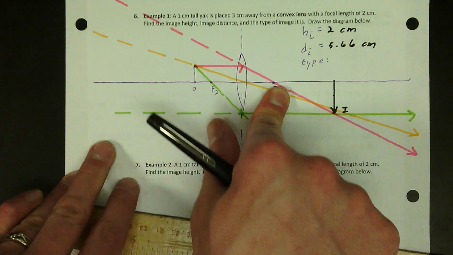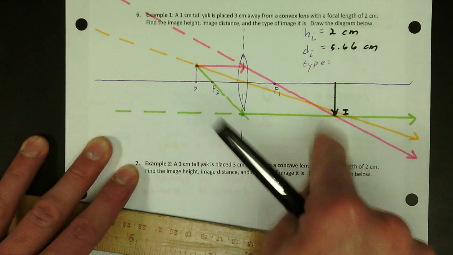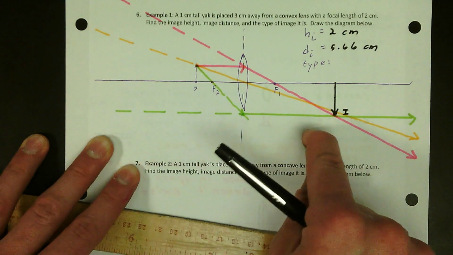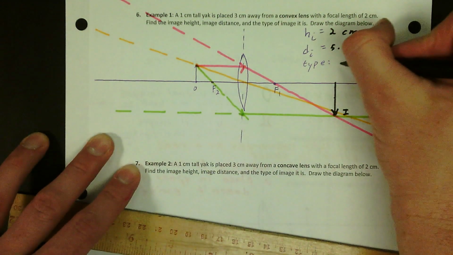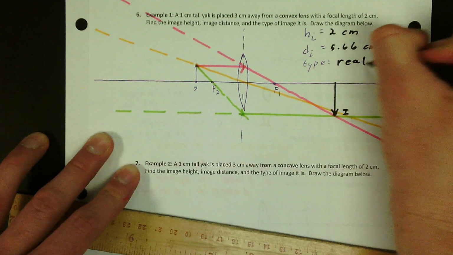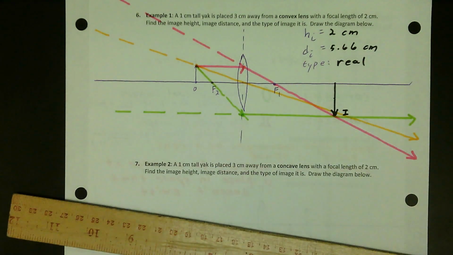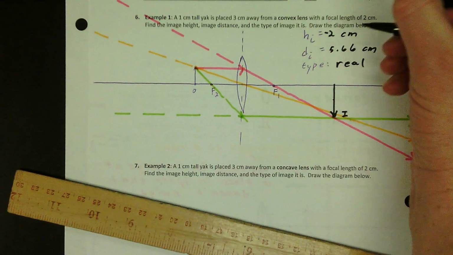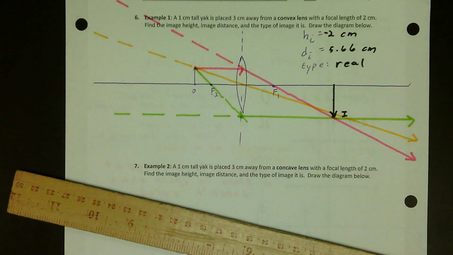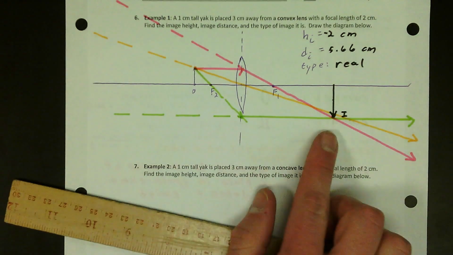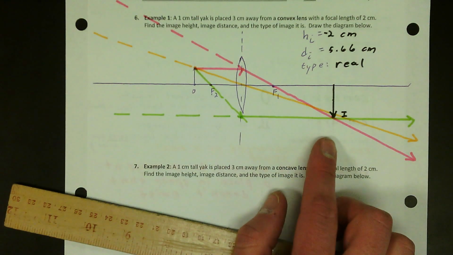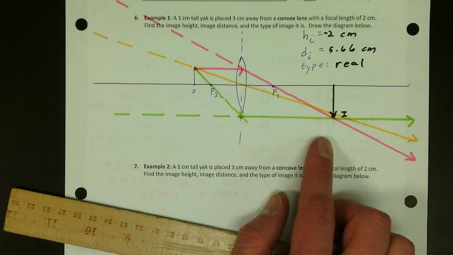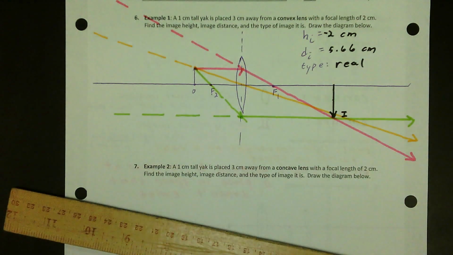Light actually travels through lenses. It actually met in a place where I thought it would meet. So an image type would be real. Oh, I made a mistake. It's an easy one. See how the image points down? That means HI is negative. Points down, so it's negative. By the way, if you're having trouble figuring out real or virtual, real images will always be upside down. That's it. That's the problem. You're done.